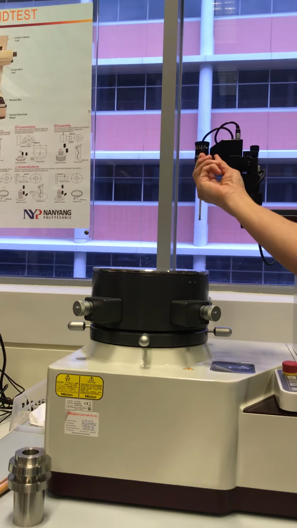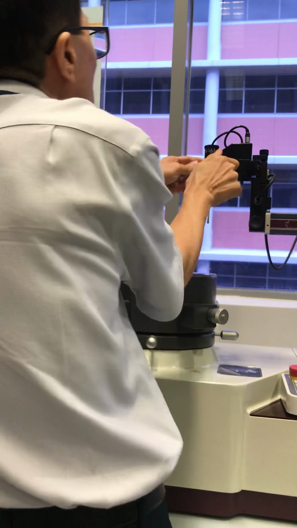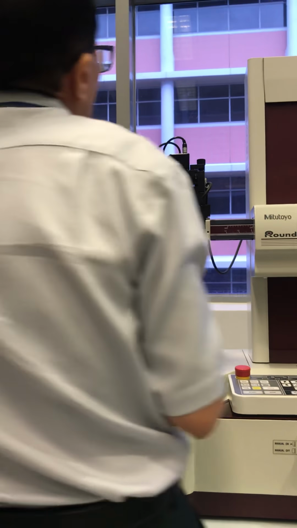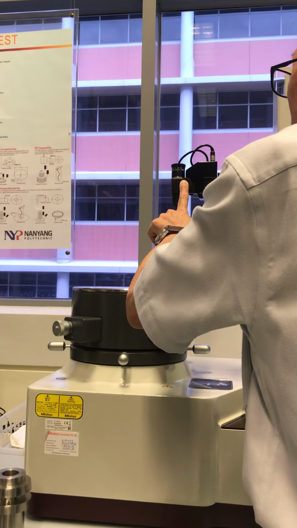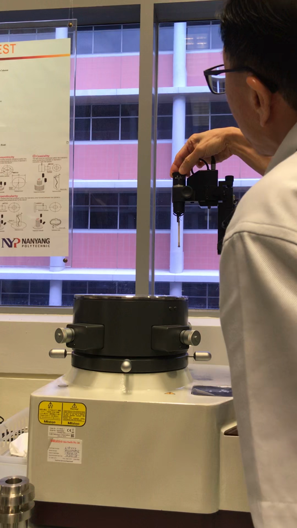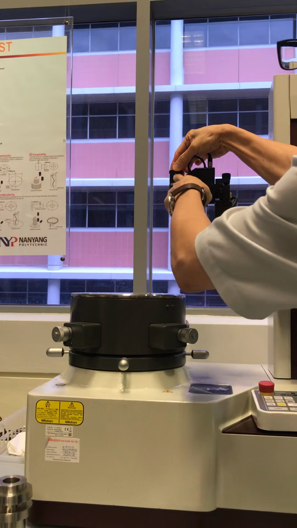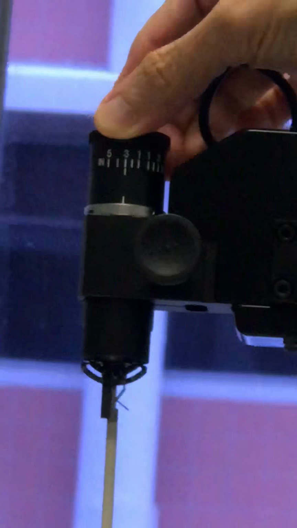You can loosen this part and rotate here.